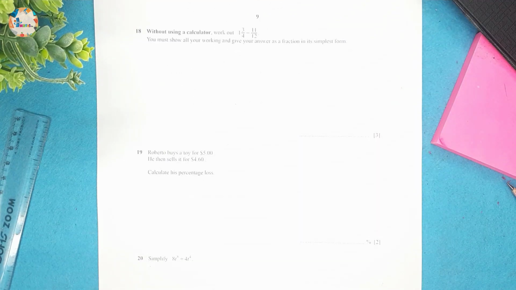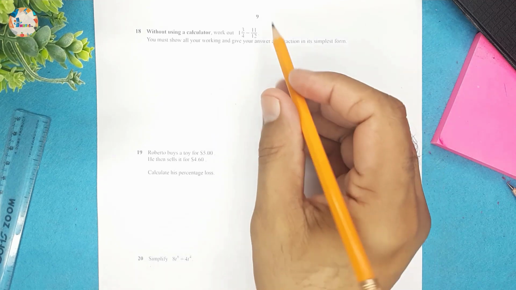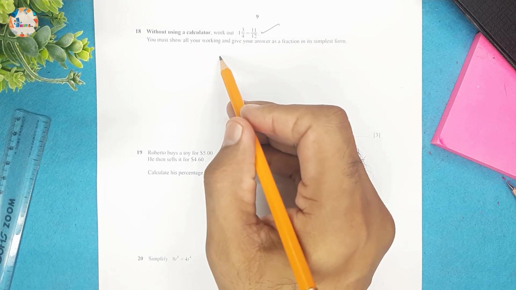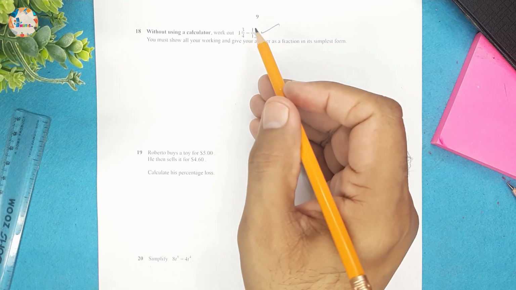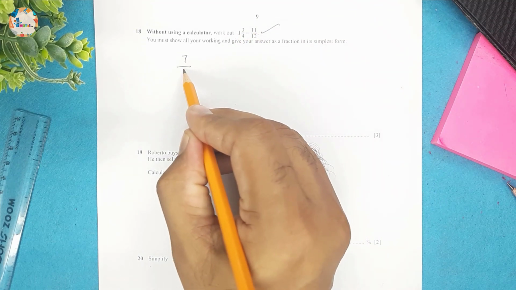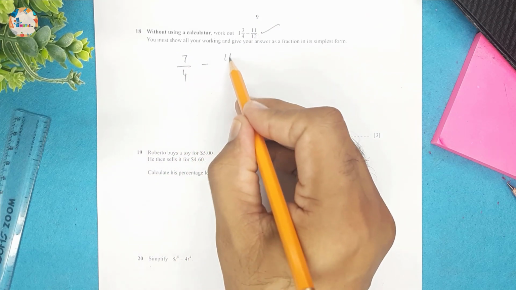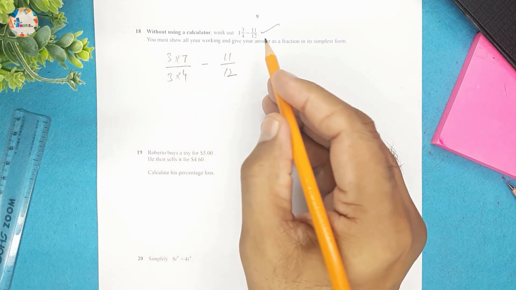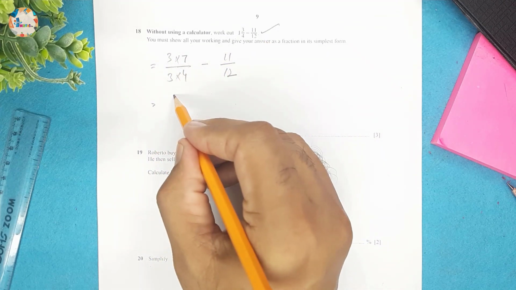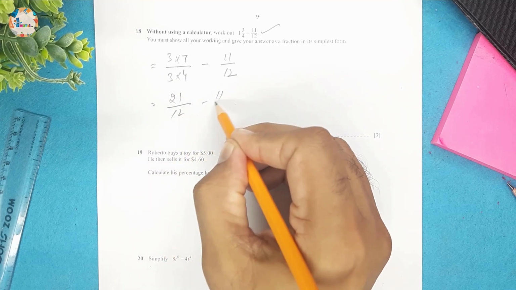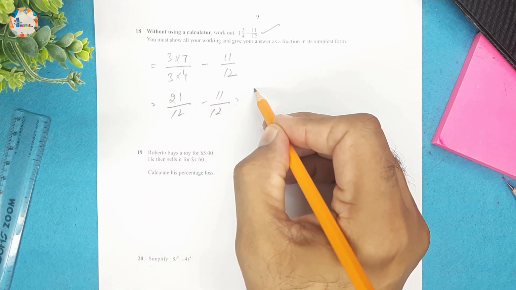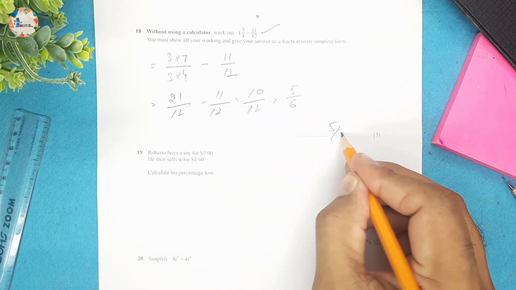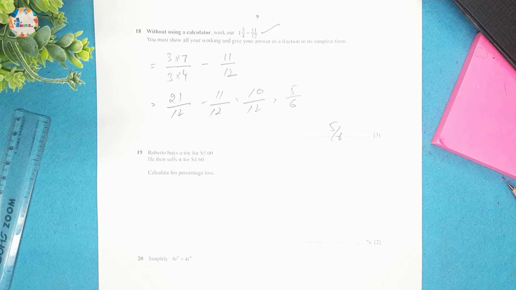Question number 18. Without using a calculator, we have to simplify this mixed fraction. So we change it into an improper fraction. 4 into 1 will be 4 plus 3 will be 7. So 7 by 4 minus 11 by 12. We will multiply the 7 by 4 by 3 on top and bottom to equalize the denominator, and then simplify. This is 21 over 12 minus 11 over 12, so this will be equal to 10 over 12, which is 5 by 6. So 5 by 6 will be our answer to this question.